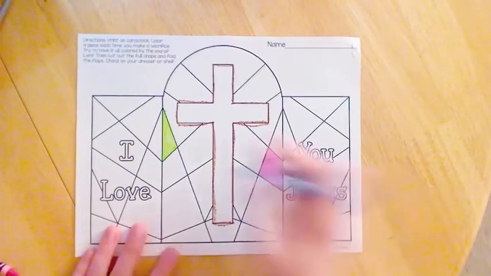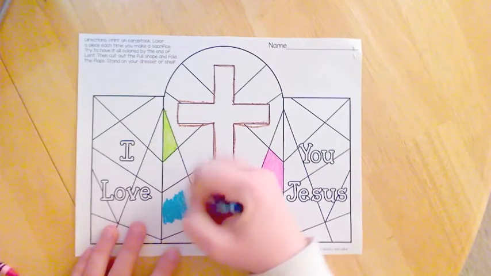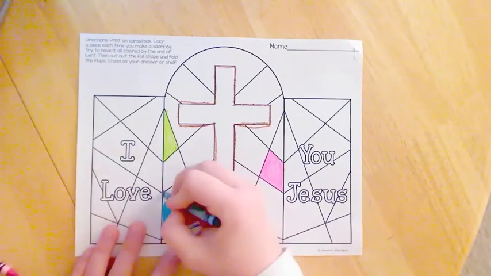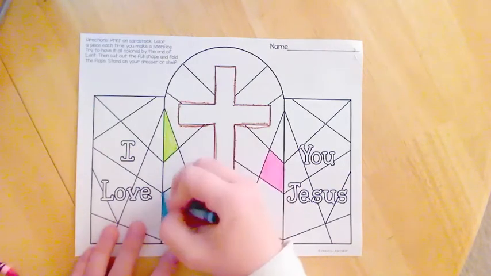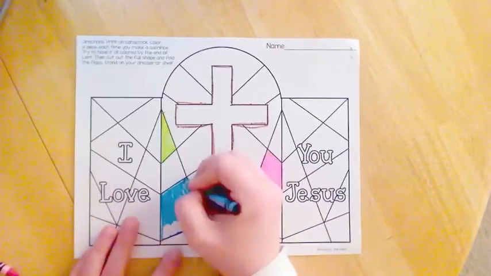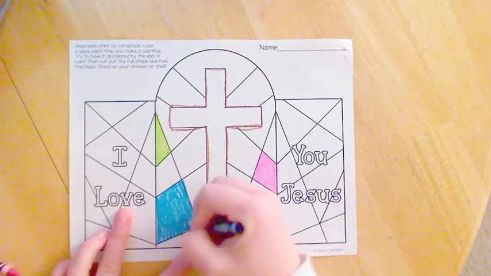What else was a sacrifice? Maybe instead of playing games, you help mom and dad load the dishwasher. Okay, and so you're going to think about all of those things that you have been giving up during Lent.